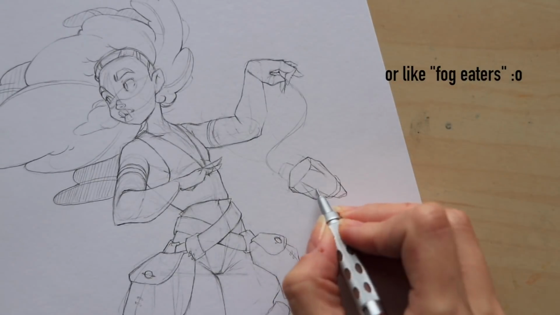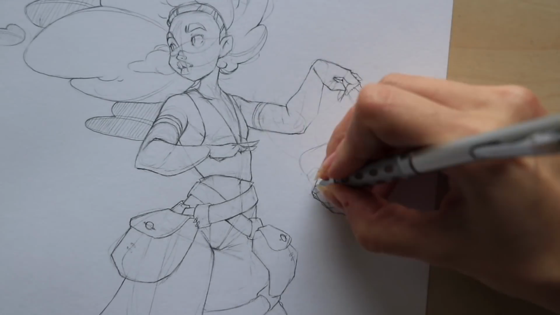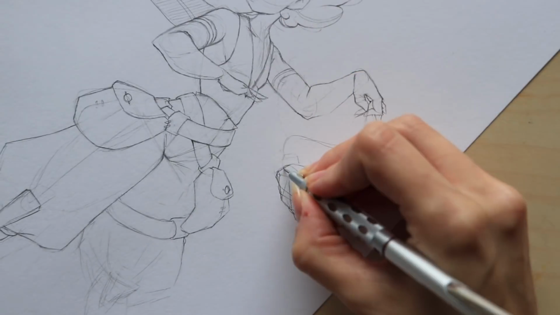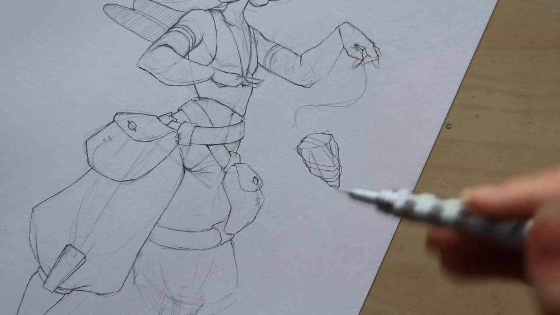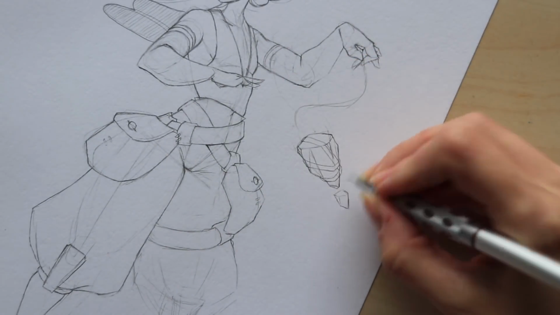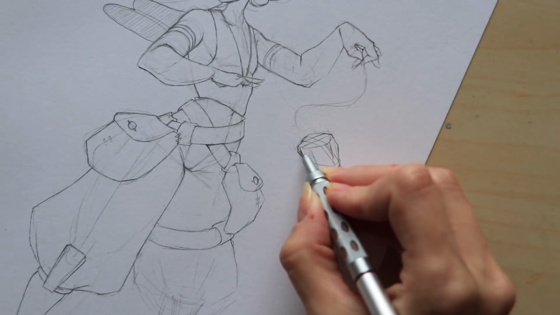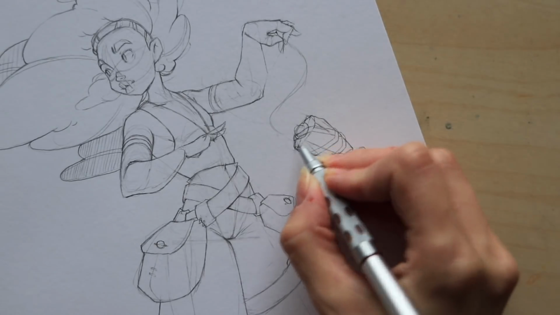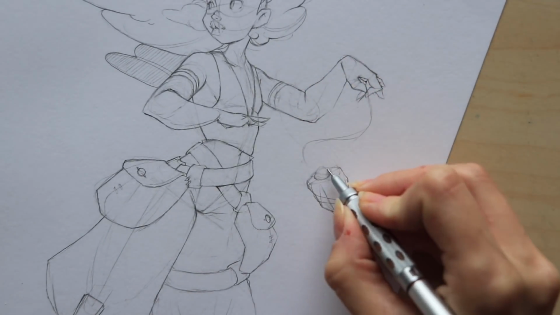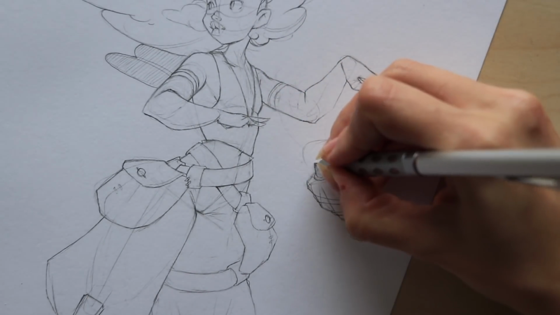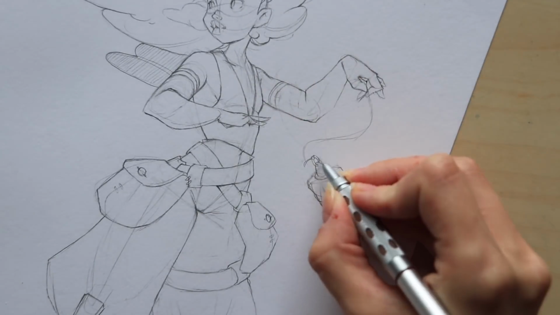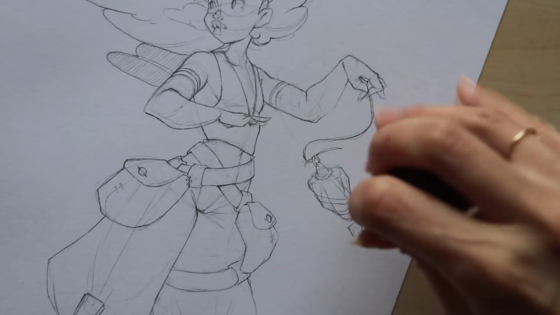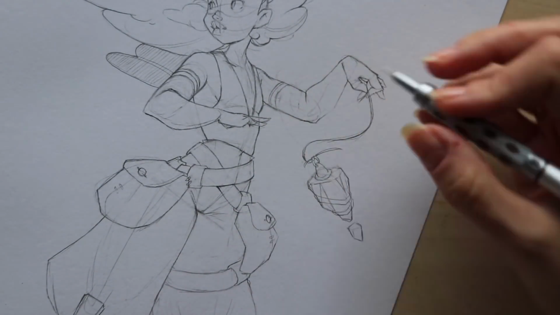I got way more into it than I had to for just one character design, but it was a really fun process to think through. So yeah, that's the world element of the character and how it influenced her design. All of that just going off of fog.